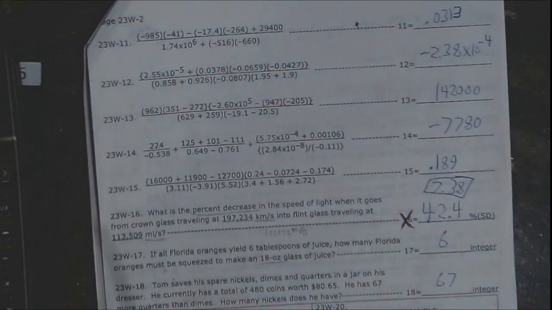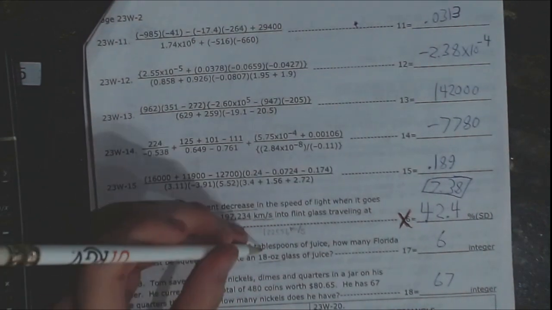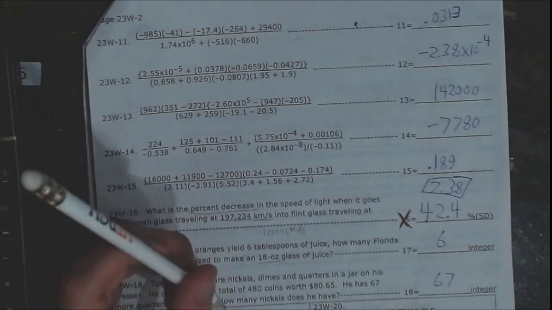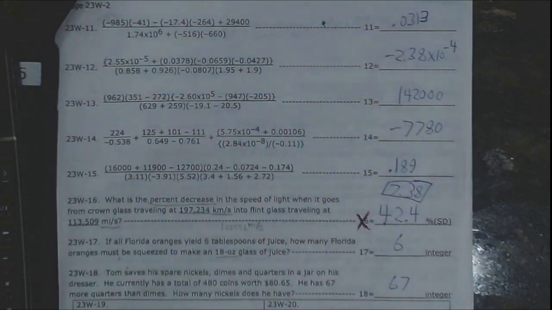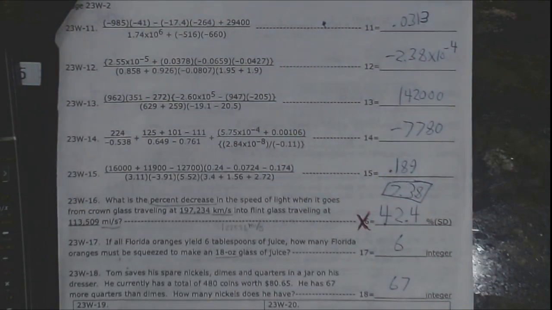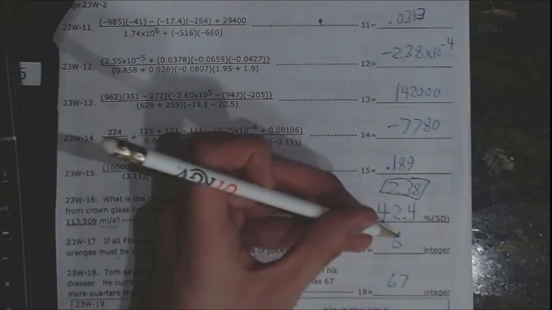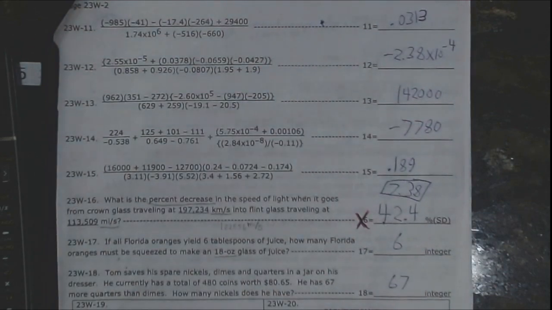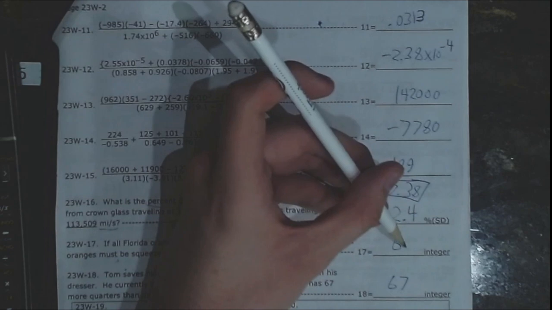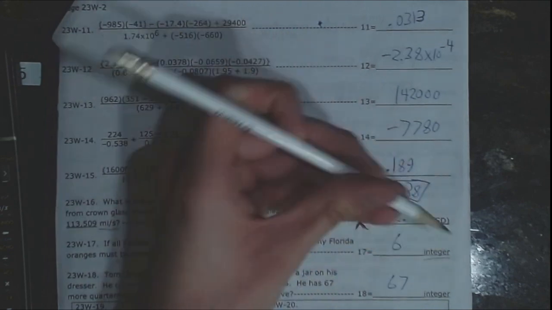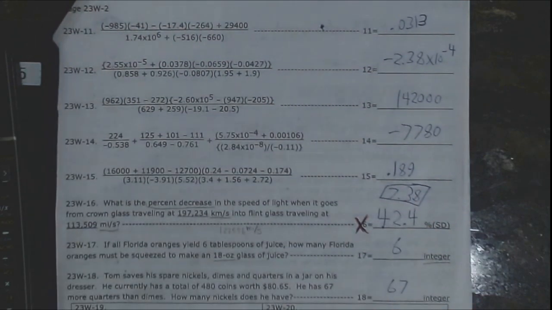And knowing that I have 3 ounces of juice in an orange, I'll just divide those two values. So I get that I need 6 oranges to make 18 ounces of juice. So our answer is 6. And we write this as 6 and not with 3 significant figures because this is an integer question, so it wants an integer answer.